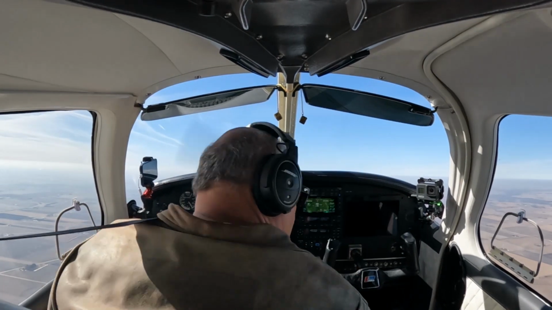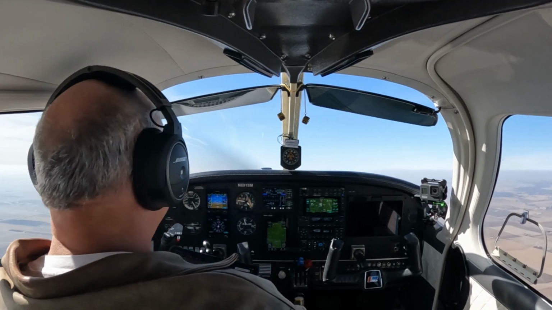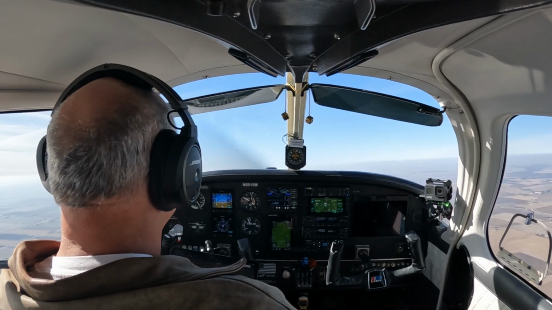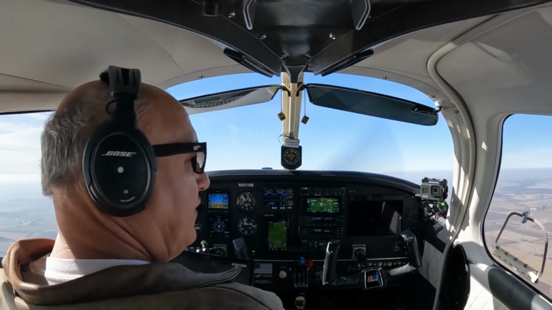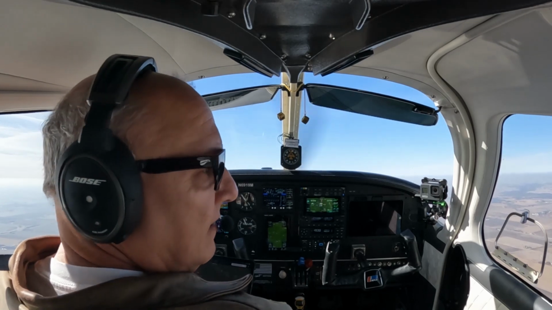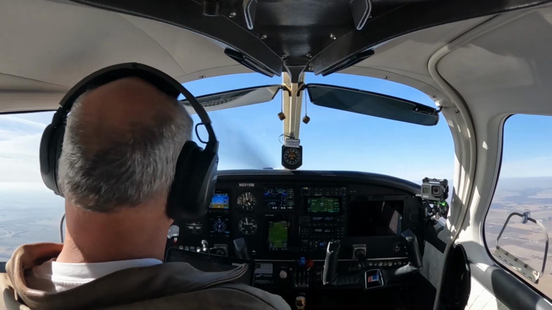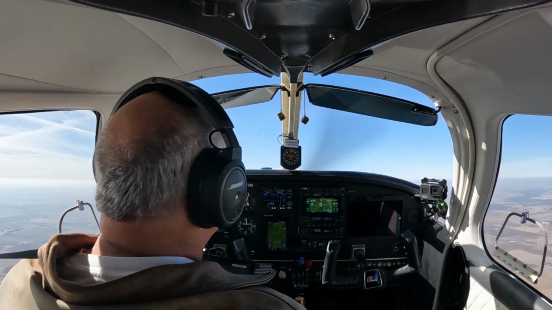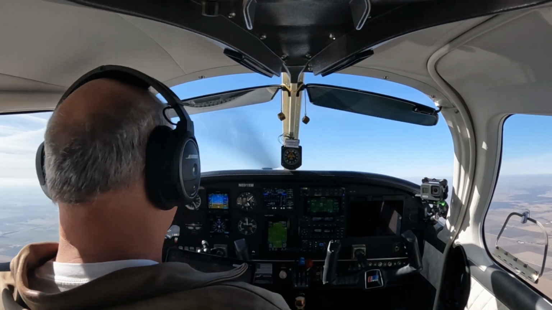Okay, I can turn that doggone air off, some of it. Beautiful day to fly. Not a bump. All the gauges looking good. Engine monitor tells me life is good.